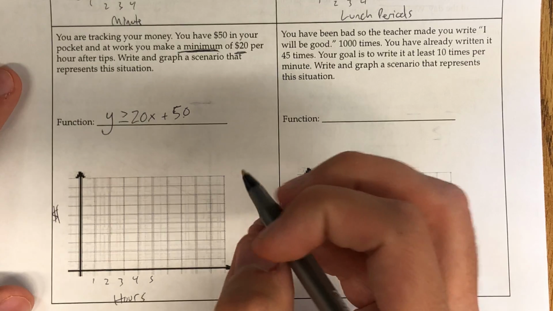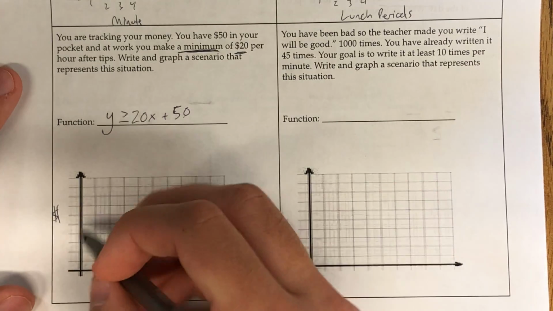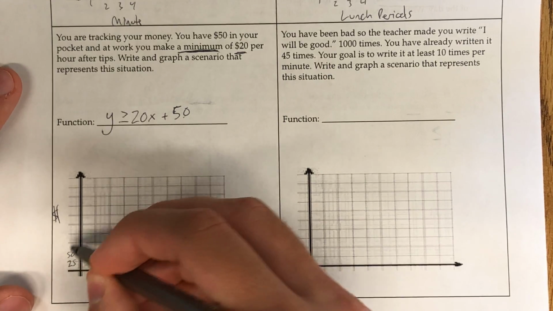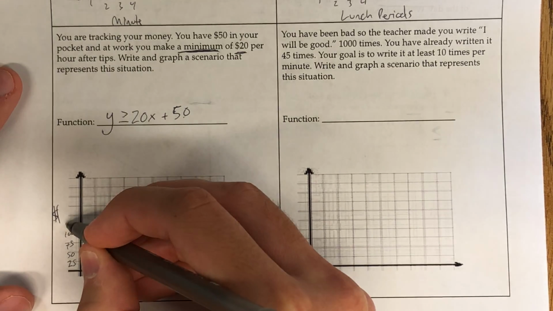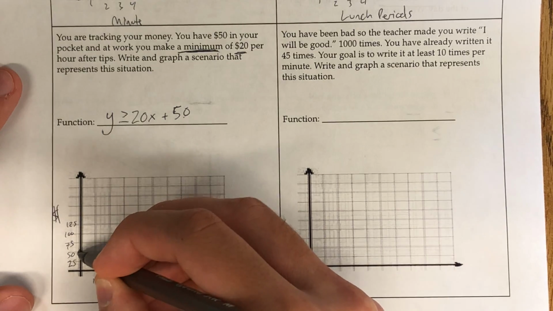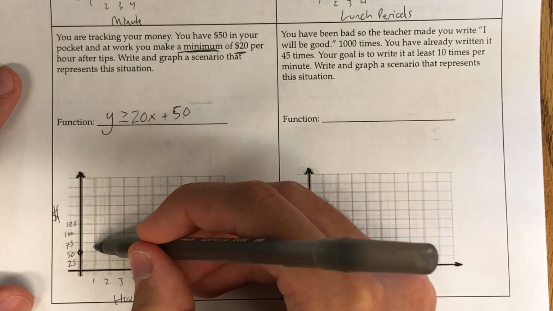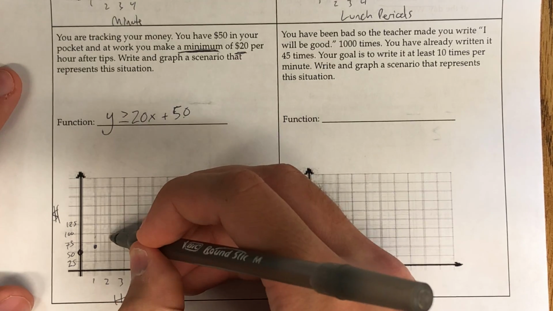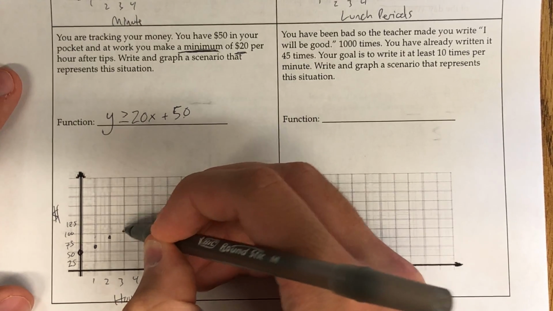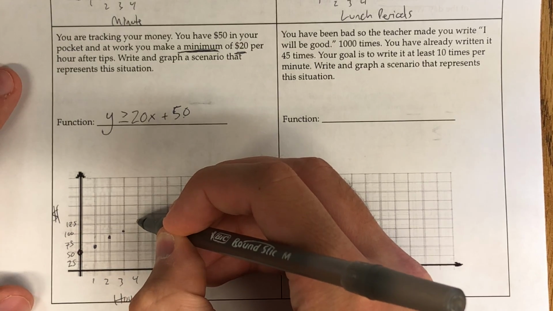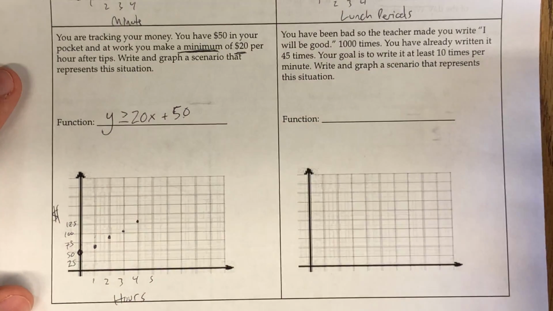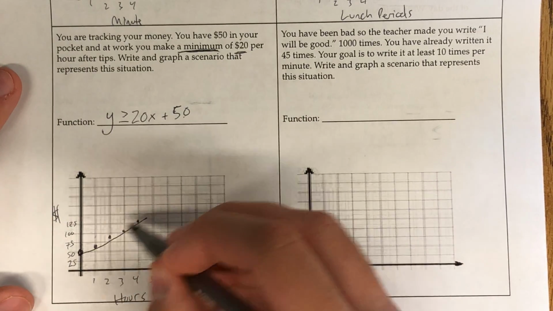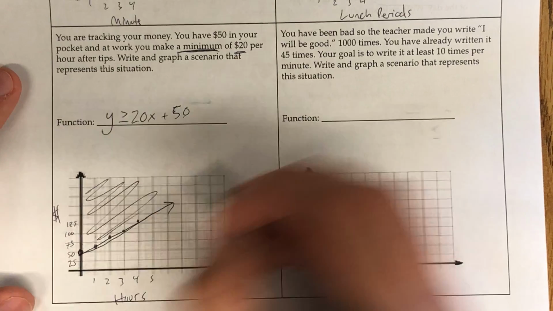So, going by 10s probably won't work. Let's go by 25. So we start at 50. We go up 20 to 70 over 1, up 20 to 90 over 1, up 20 to 110, up 20 to 130. And it is greater than or equal to, so solid line, shade above.